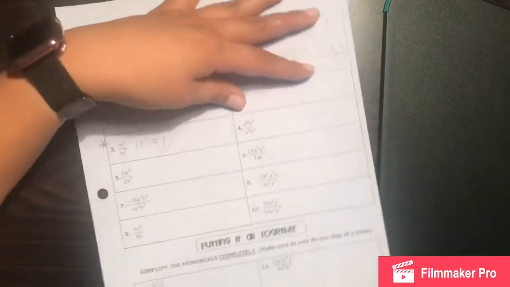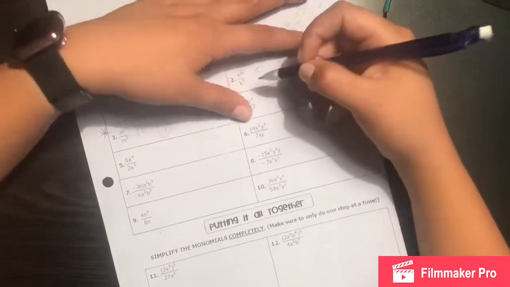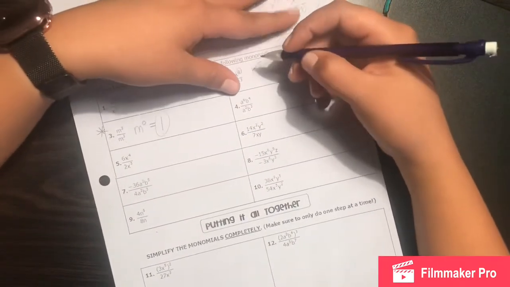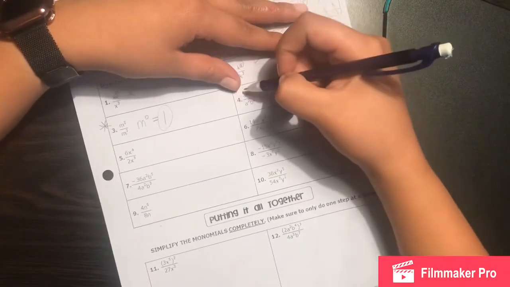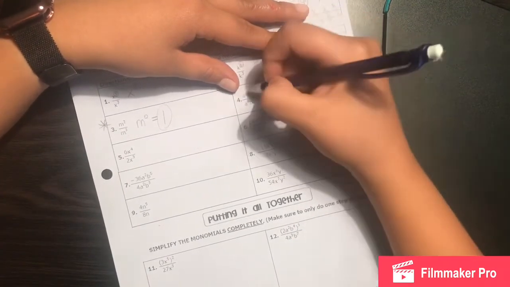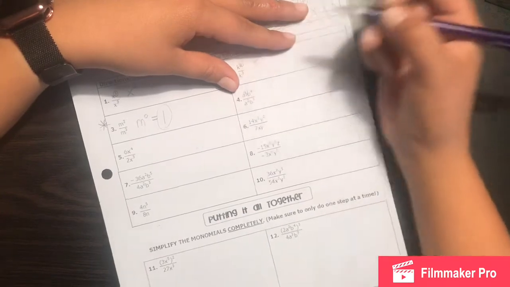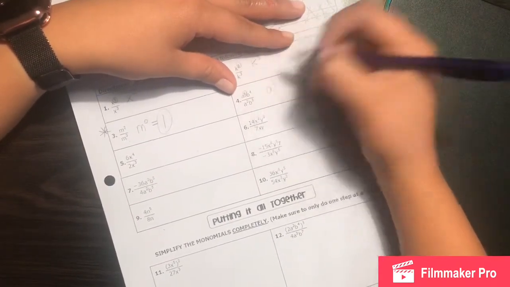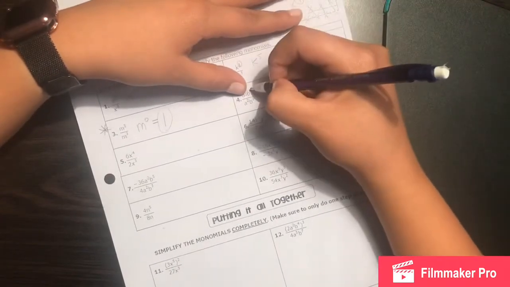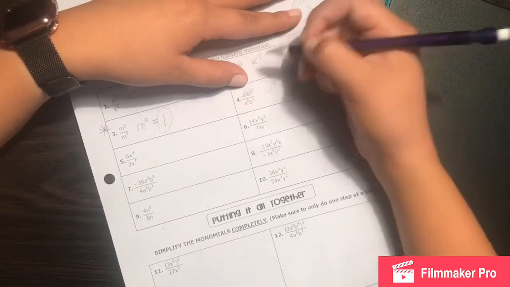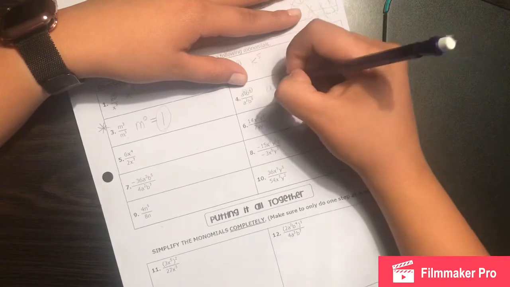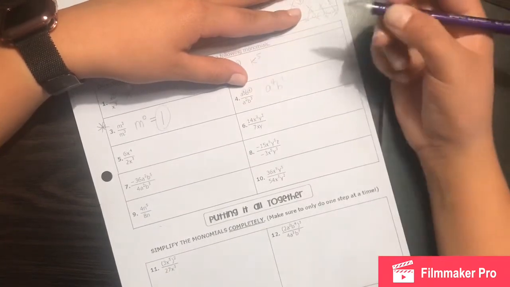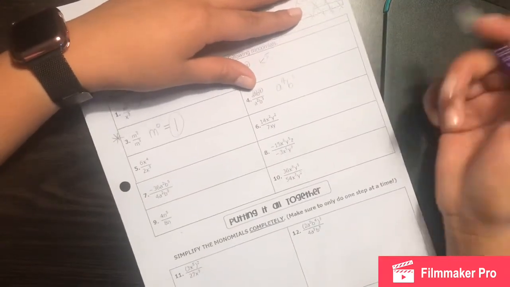If I look at number 4, I have two variables, a and b. Let's first take care of the a. I have a to the 6 over a squared, so 6 is the higher power. 6 minus 2 is 4, so it's a to the fourth. For b, in 4 and 3, 4 is the higher power. 4 minus 3 is 1, so b to the 1, or just b. And there's your answer. They both end up in the numerator, so that's why I don't have anything in the denominator.